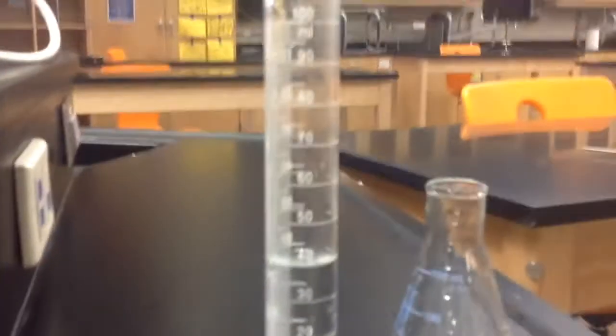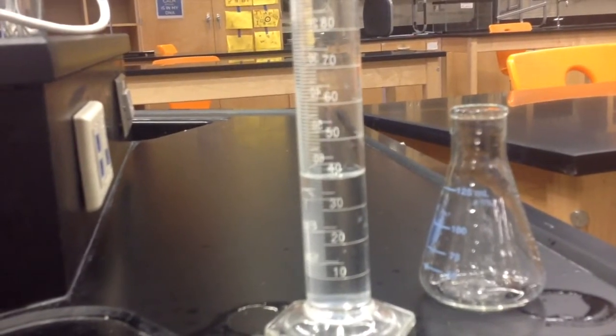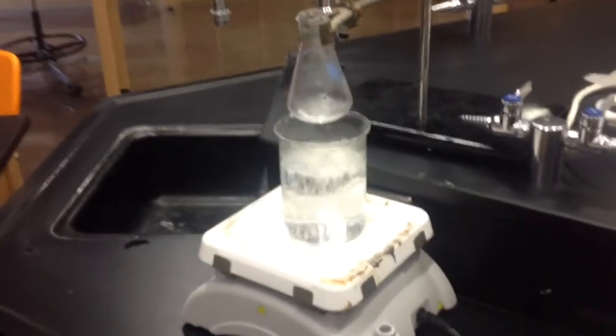Plus, try to get all the water out. We're going to be pretty close here. Plus, of course I'm on the backward side, plus 10, 20, 30, we're going to say 39. So the volume that I'm going to use for my Erlenmeyer flask here is 139 milliliters.